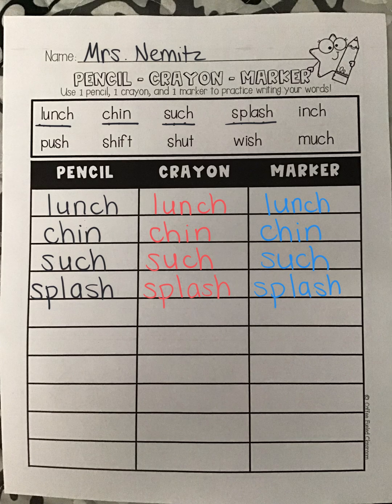Our next word is inch. Inch. With your pencil, write inch. With your crayon, write inch. And with your marker, inch.